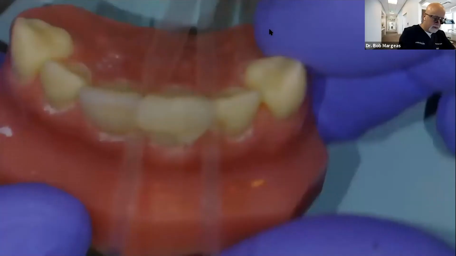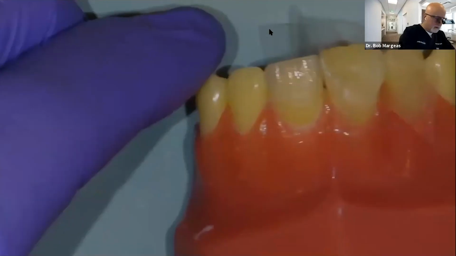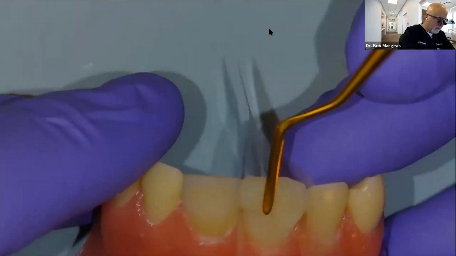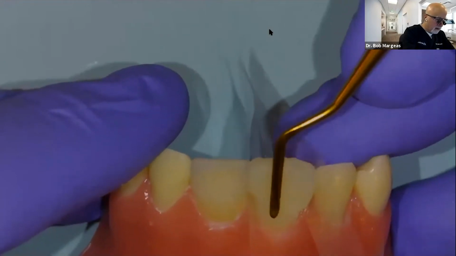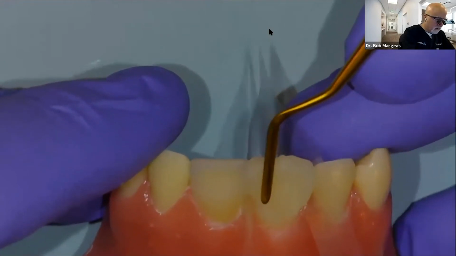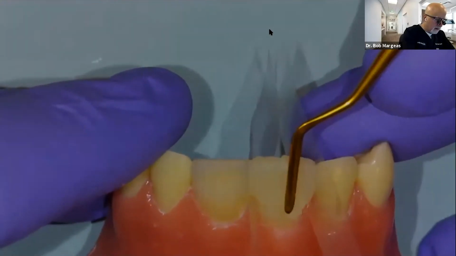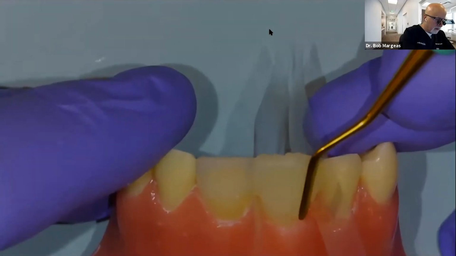And then what I want to do is move it up, force it. I'm trying to force it between the lobes and into the body of the tooth.